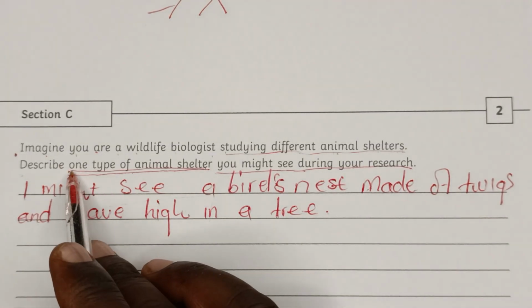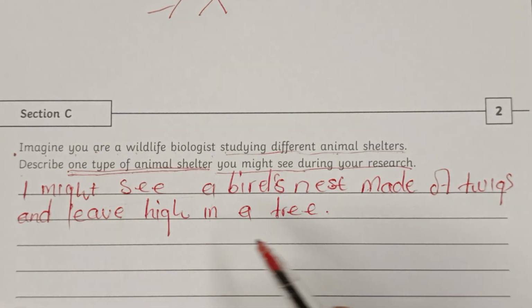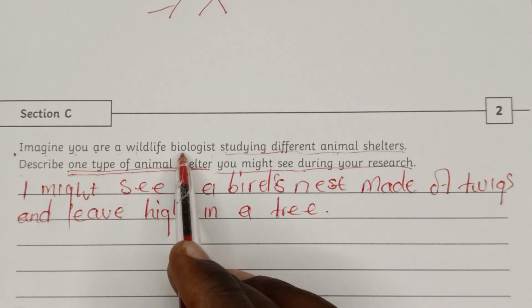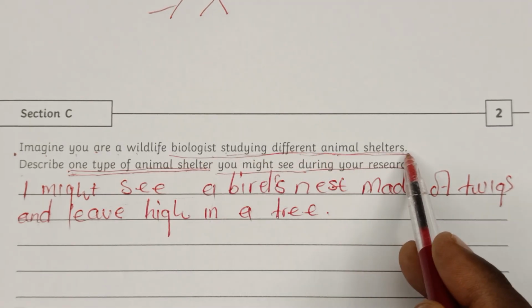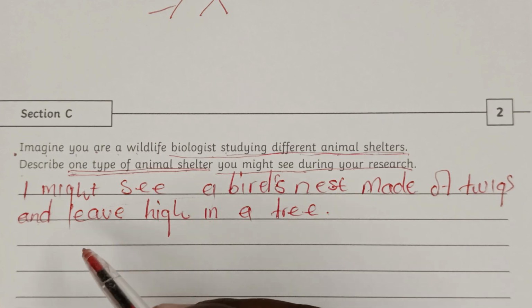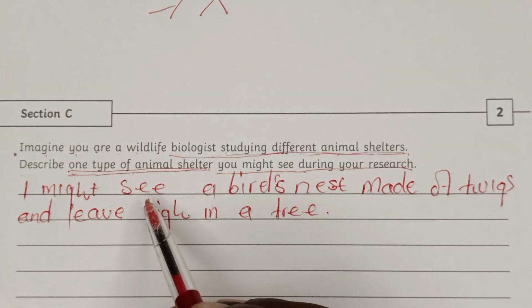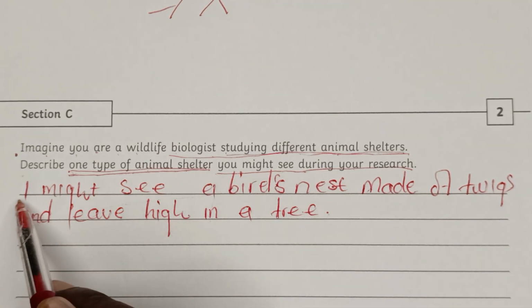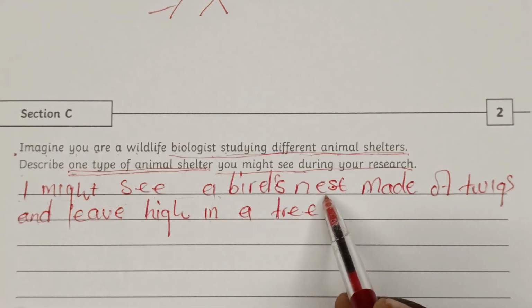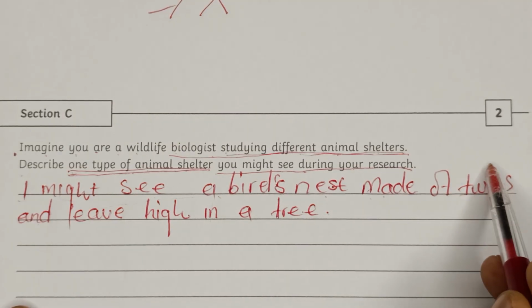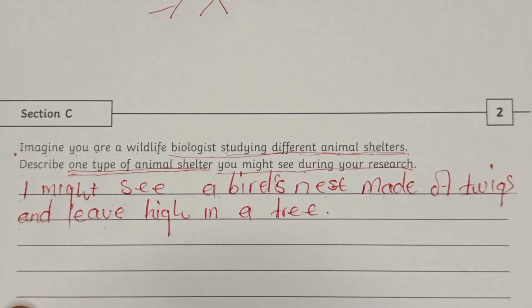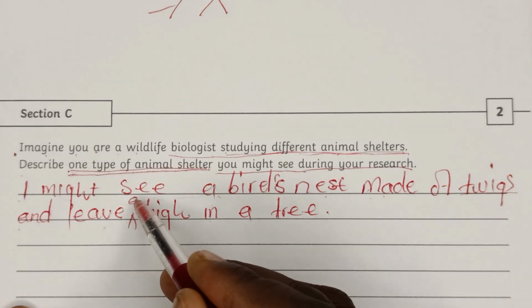This is one type of animal shelter that I can see if I was a biologist studying different animal shelters. When I go to the bushes and walk around, I might see a bird's nest which is made of twigs, leaves and grass as well.